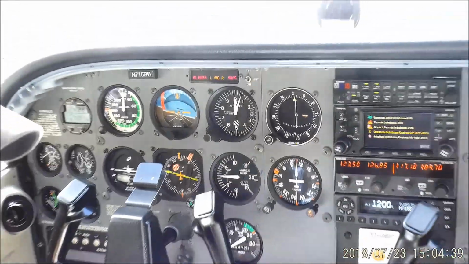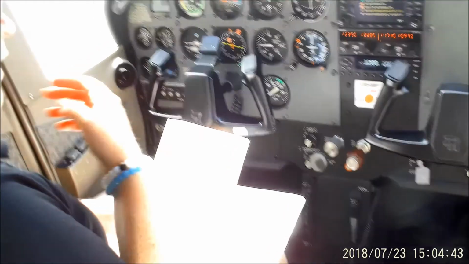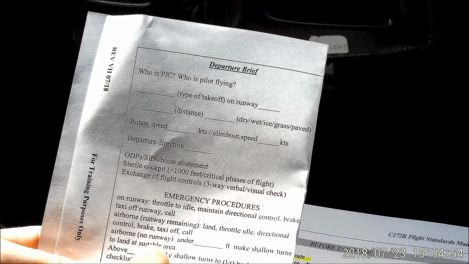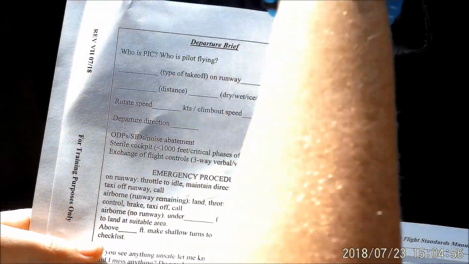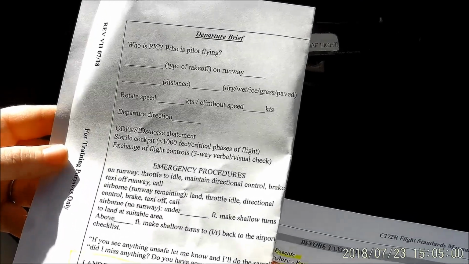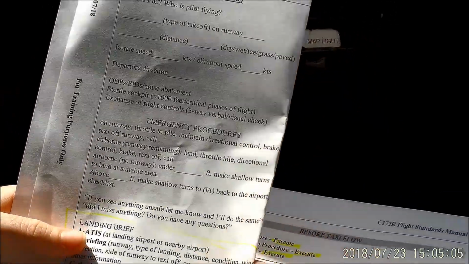Pre-taxi and departure brief. Who is PIC and who's pilot flying? Student is acting PIC while his instructor is actually the pilot in command. We'll do a normal takeoff off runway 23, 5,400 foot of distance on a dry runway, paved. Rotate speed 55, climb out at 79. Departure direction, we'll do a standard northeast departure.